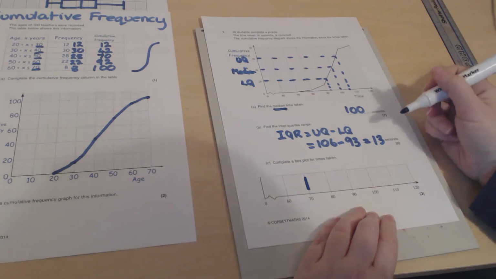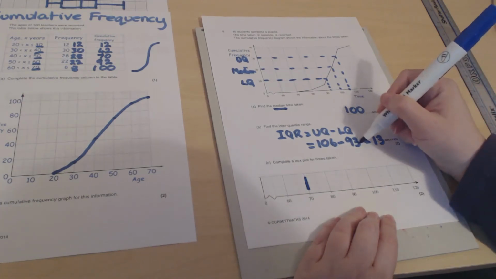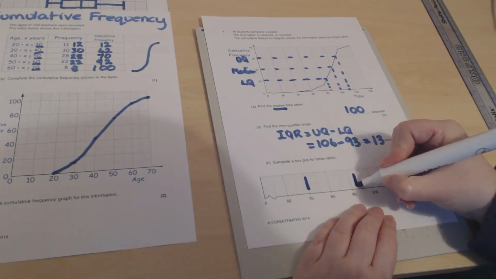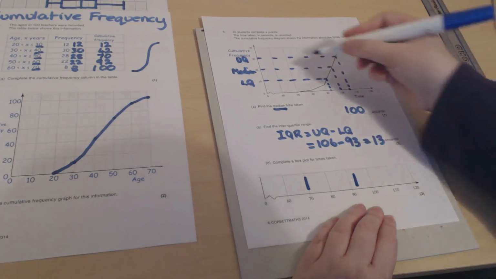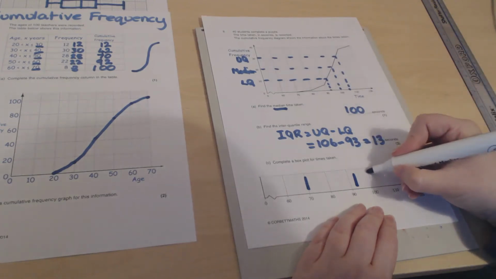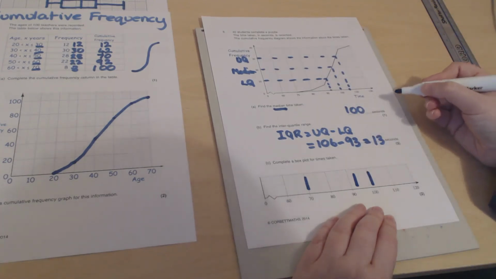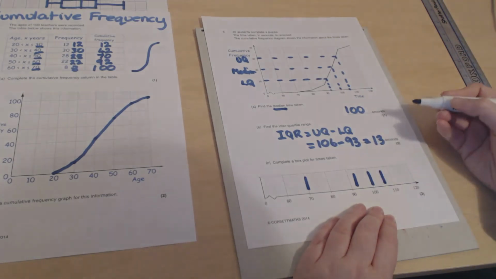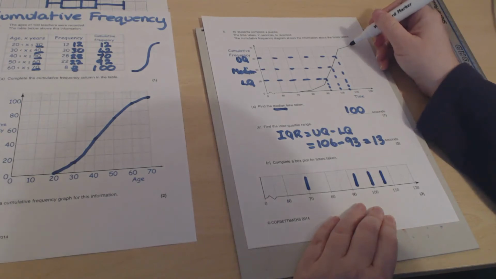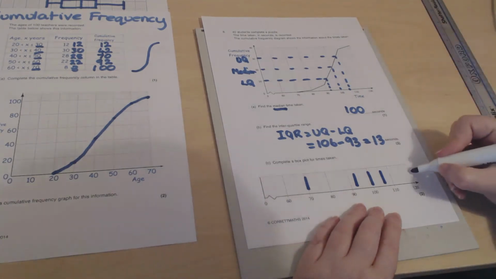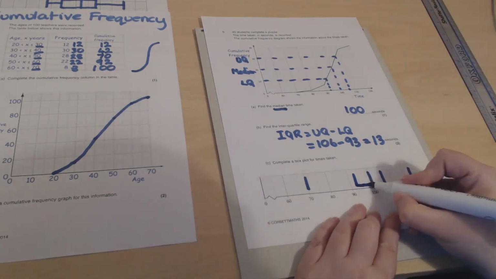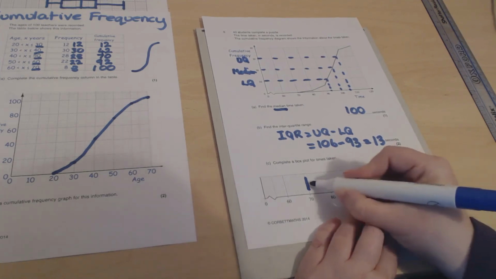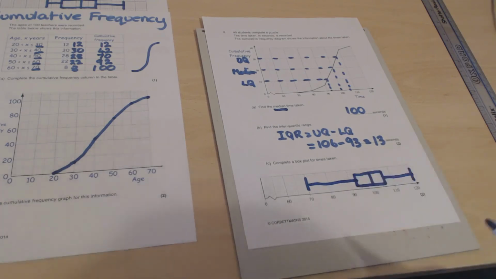Then our lower quartile we worked out just now as being 93. So that's going to go here. Our median we worked out to be 100. And then our upper quartile was 106. And finally, our maximum, our highest is here, which is 120. So then we form our box in the middle, and then from the middle out to the whiskers, like so.